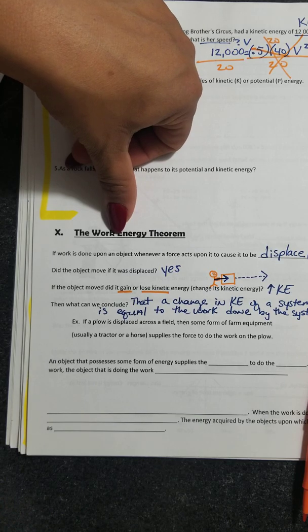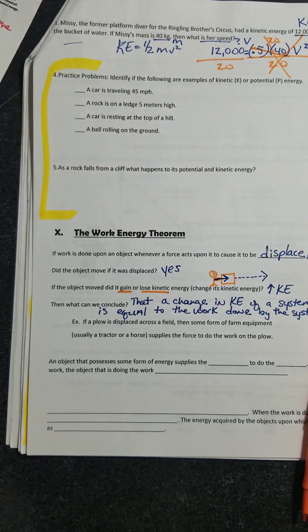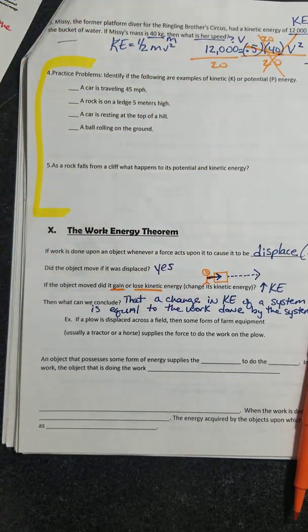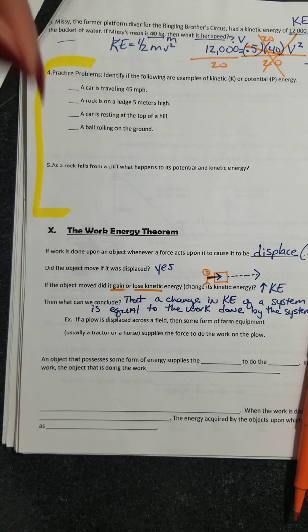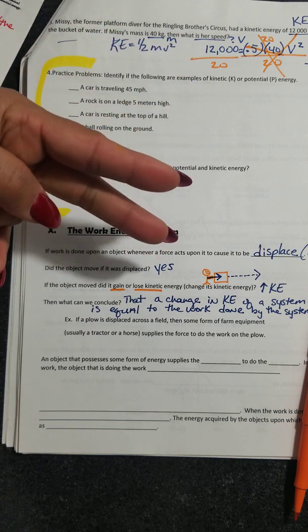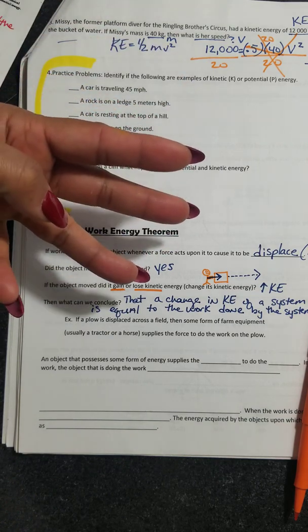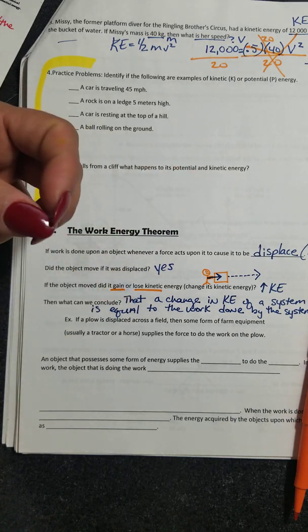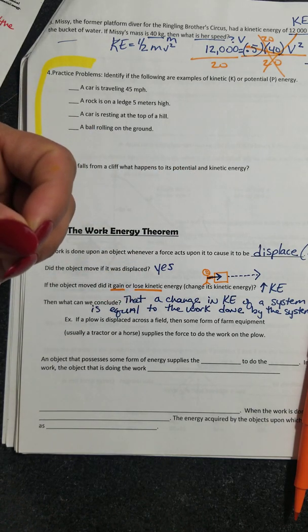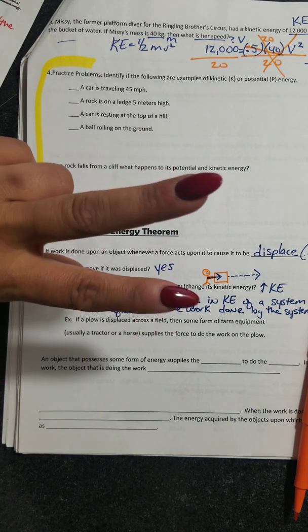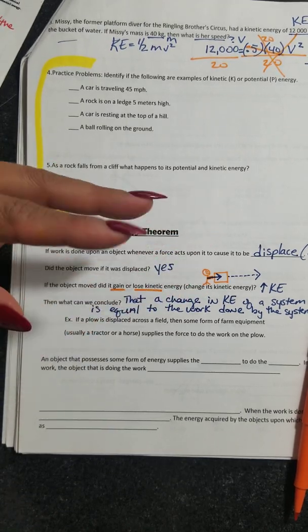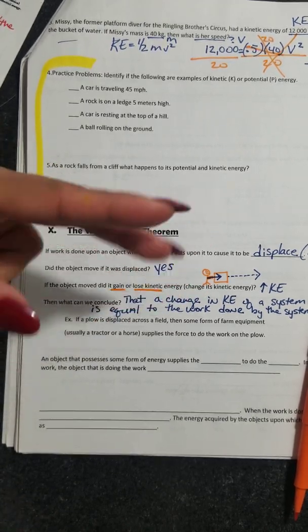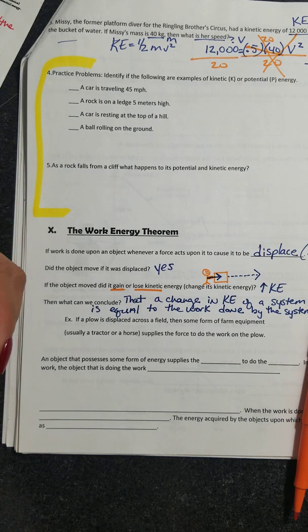And if work is done to the system, I don't care if it's because you push the box or because you push the gas pedal on your car for it to go, there was work done to the system. So if work is done, the object moved and the object gained kinetic energy. That means that work and kinetic energy are completely related to each other.